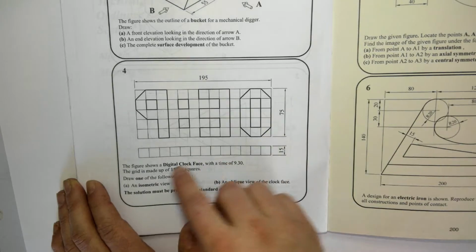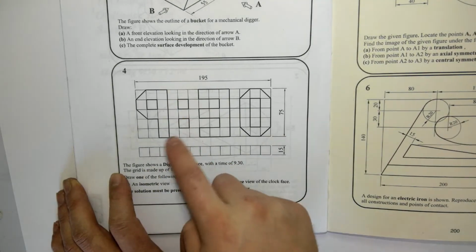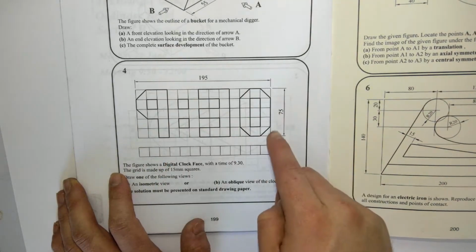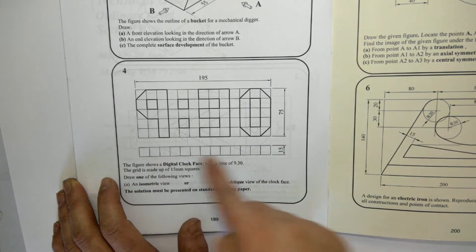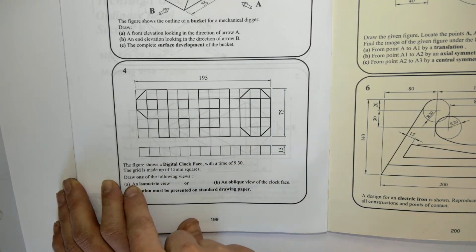So on this question, we have the digital clock face with a time of 9:30. The grid is made up of 15mm squares. It's 195 long and it's 75 high. Okay, and the thickness is 15mm in plan.